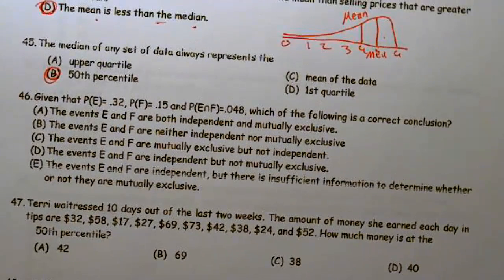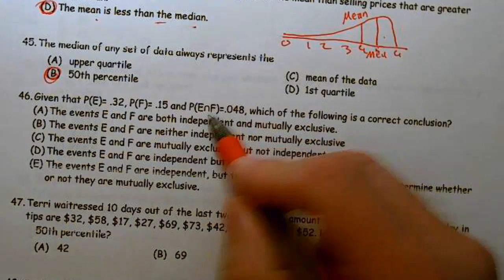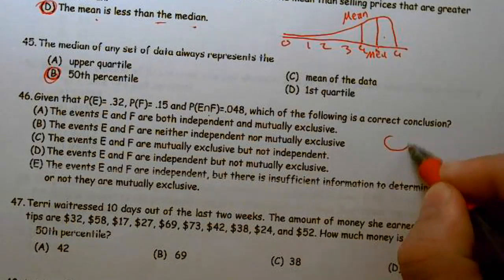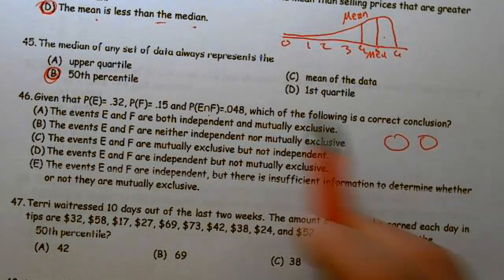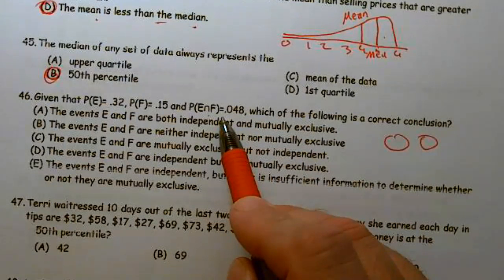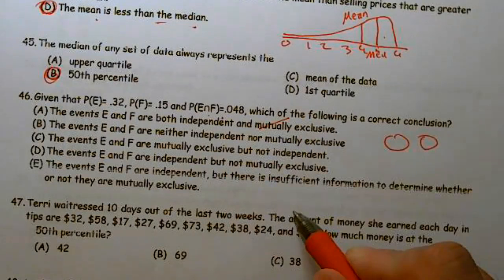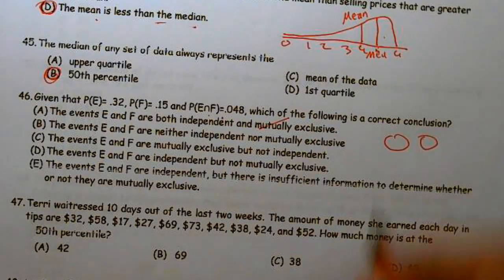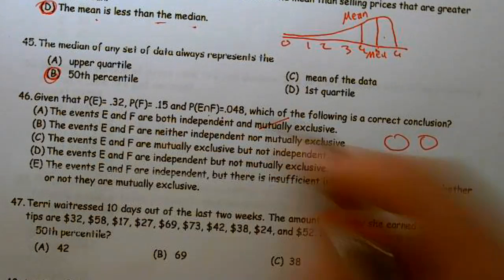Given that, this is number 46, given that the probability of E equals 0.32, the probability of F is 0.15, and the probability of the intersection is 0.048, which of the following is a correct conclusion? E and F are both independent and mutually exclusive. Well, remember, to be mutually exclusive, we can't have an intersection. And here they're telling us the intersection is there. So anything that says mutually exclusive is wrong, okay? We know it's not mutually exclusive. They could be independent, but we need to check it out.